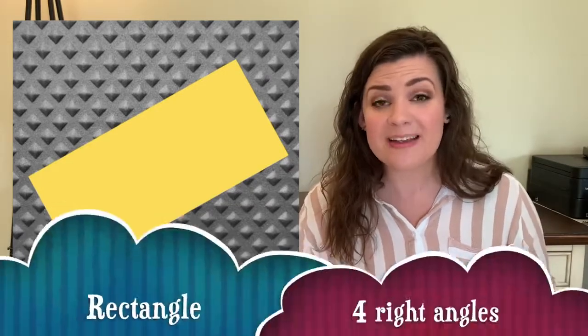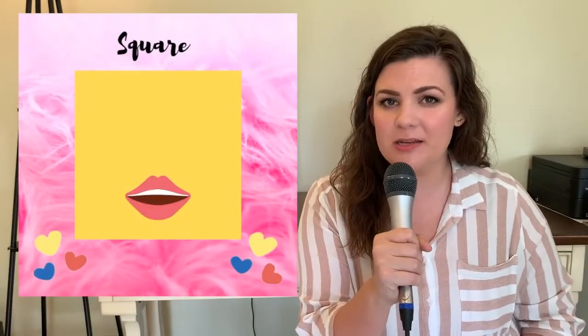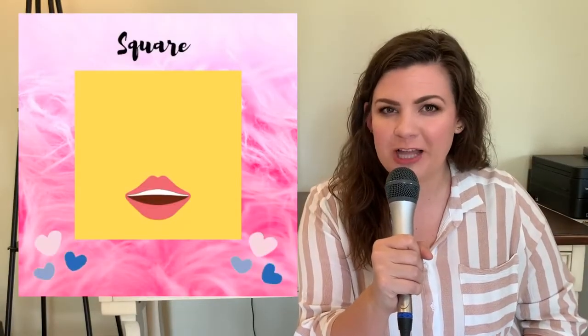But wait! Look even closer. What do you notice is special about the angles of this quadrilateral? Did you say that it has 4 right angles? That is what makes it a rectangle. Fantastic! And now it's time for us to meet the matriarch of the quadrilateral family.